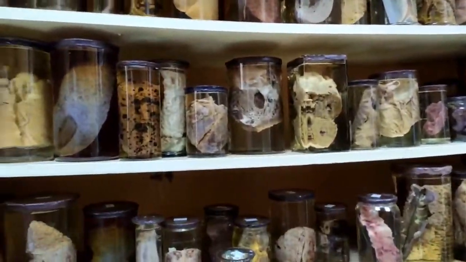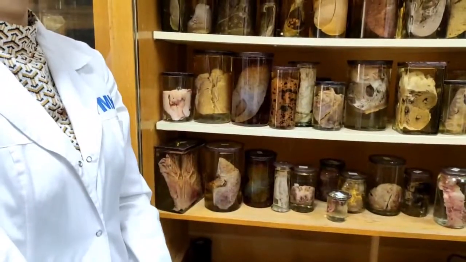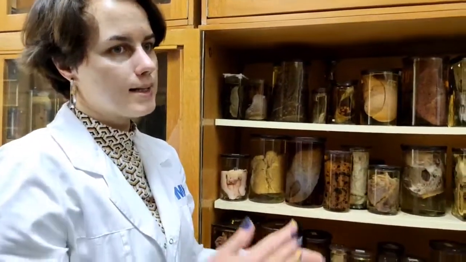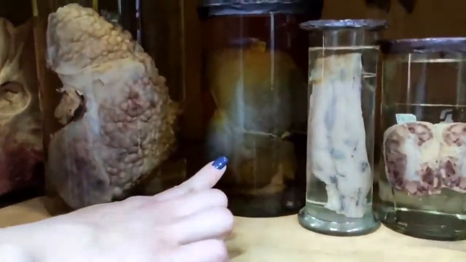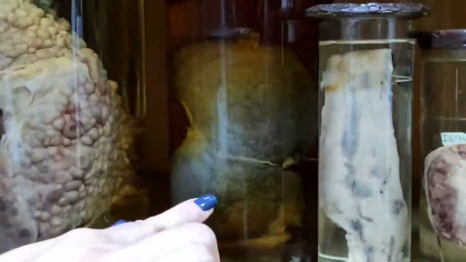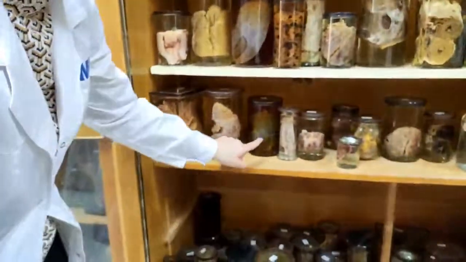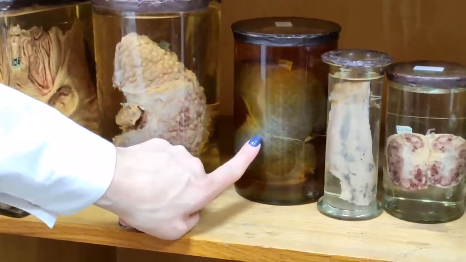Cirrhosis can be divided by the size of the nodules as macronodular or micronodular. Macronodular cirrhosis means that these nodules are more than 3 millimeters in diameter. Micronodular means that these nodules are less than 3 millimeters in diameter. The next one is also cirrhosis, but this is micronodular, because you can see that this liver has a granular surface, and it is almost not visible that this liver has a lot of nodules. This liver has a greenish or yellowish color because this patient has jaundice.